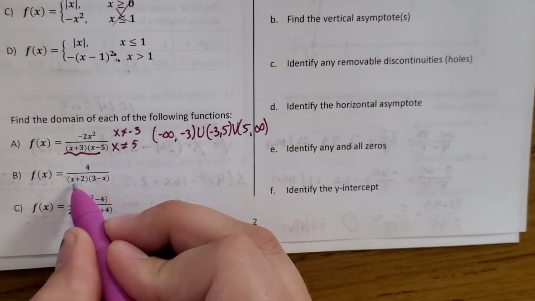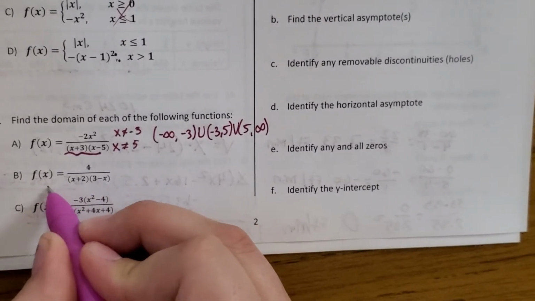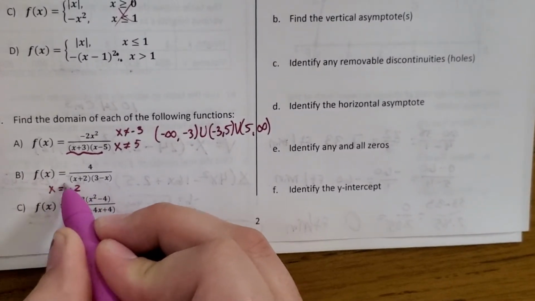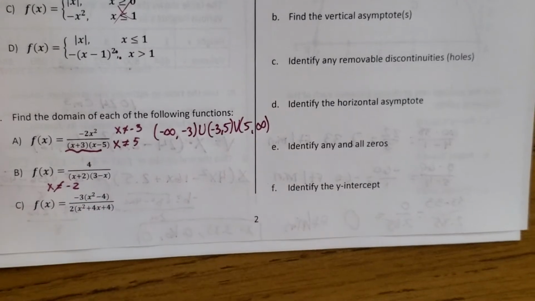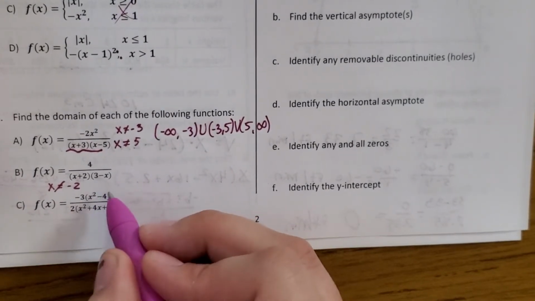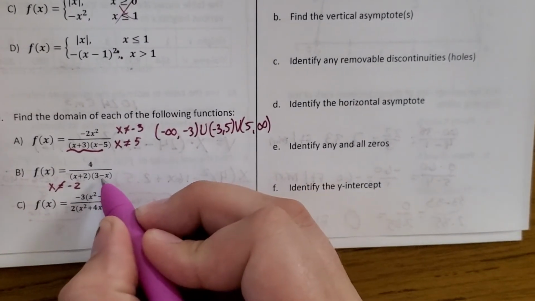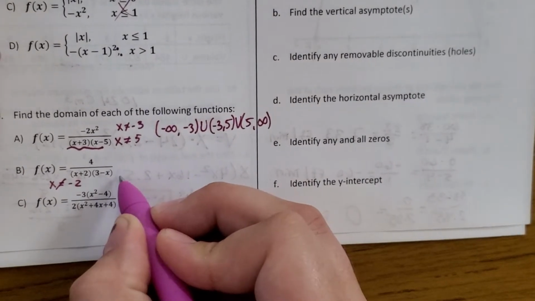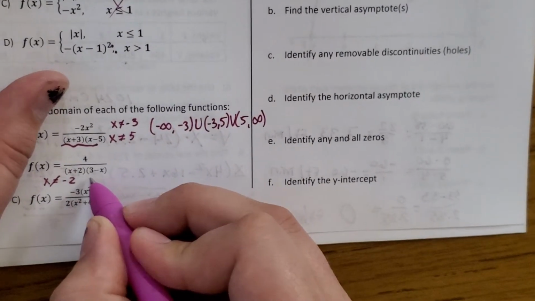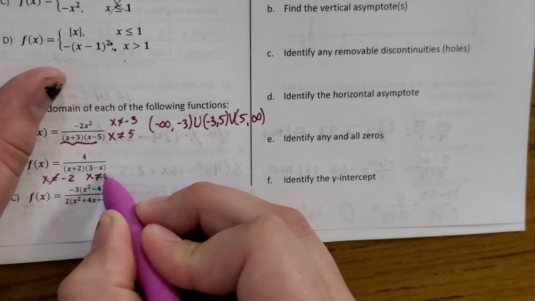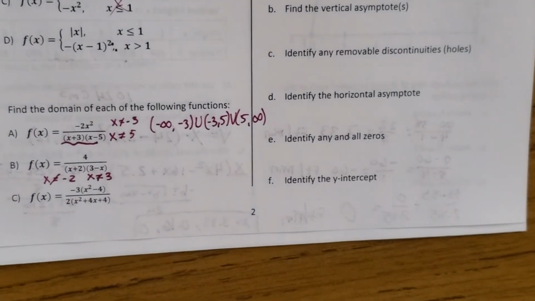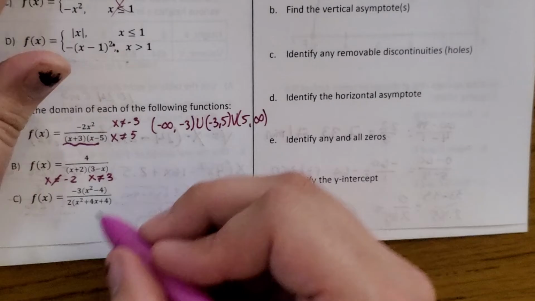B is going to be very similar. What would make x plus 2 equal 0? Well, that would be -2. X cannot equal -2 because -2 plus 2 is 0. What would be 3 minus x equals 0? Well, this one's a little bit weirder to solve, but we could add x to the other side and we'd get x equals 3. So x cannot equal 3 because 3 minus 3 would give me 0. So those are my two values we can't be.